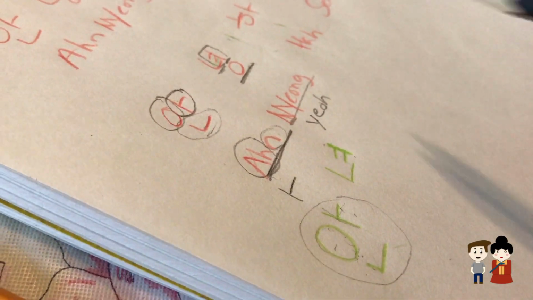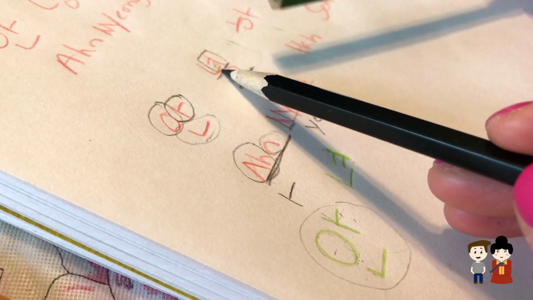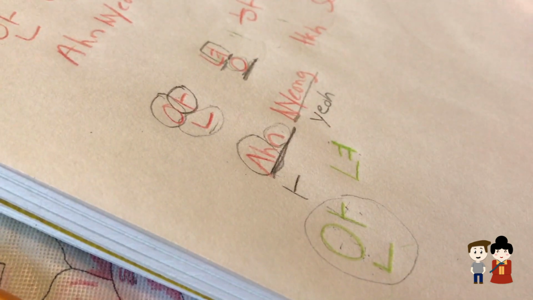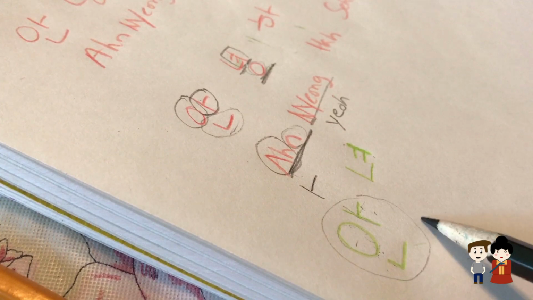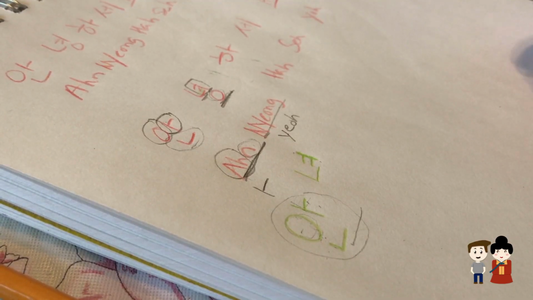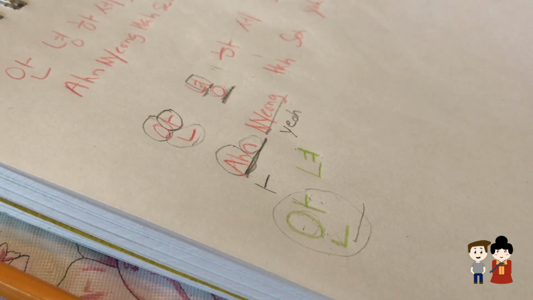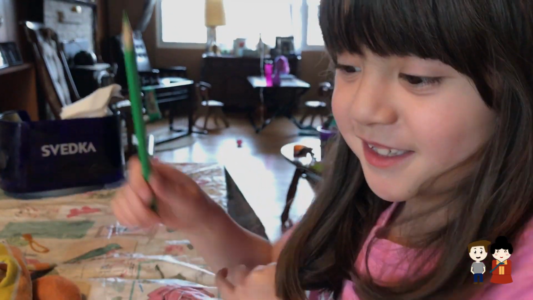So the last letter of Nyeung is this Korean letter. Now I previously said it was silent, right? In the word Ahn. What do you hear in young at the end? NG. Very good.